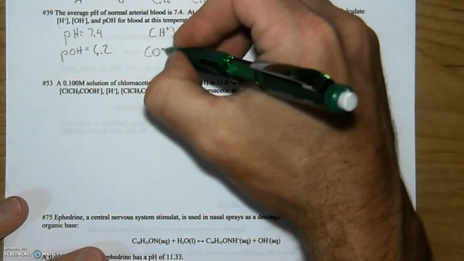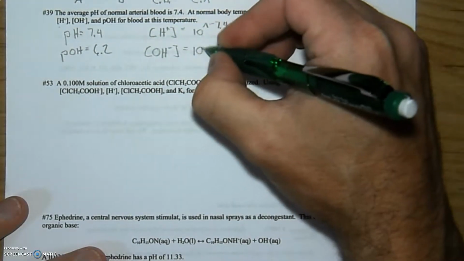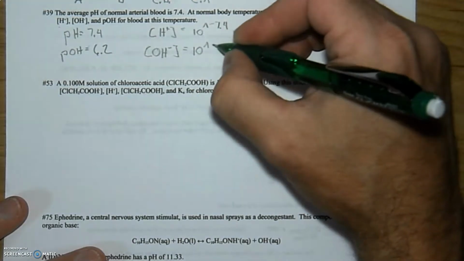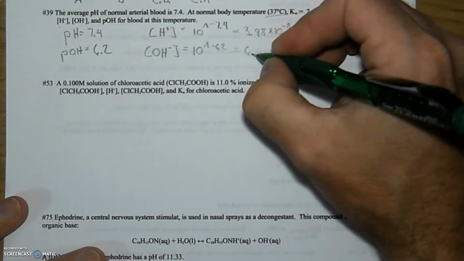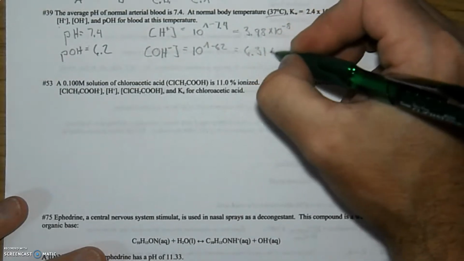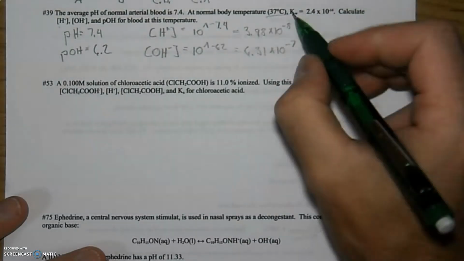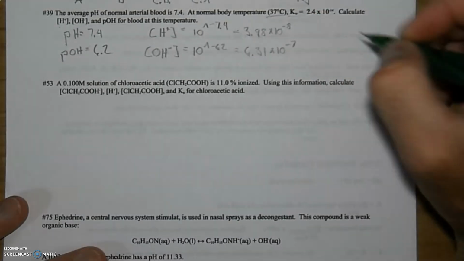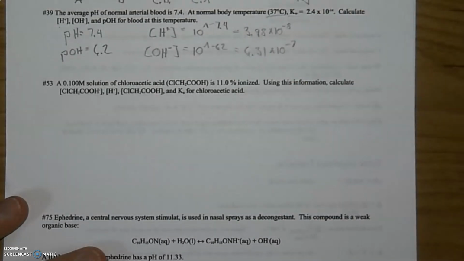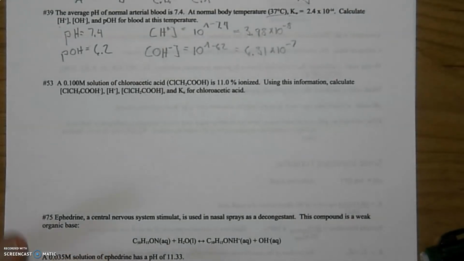This last one here, the OH, using the exact same process, is going to be 10 raised to the negative 6.2, and that's 6.31 times 10 to the negative 7. So that's the answer. And again, the one part I did leave out here is taking the negative log of this value here, and that'll give you the 13.6. Good enough. Okay, that's a good place to take a break for the end of this lecture.